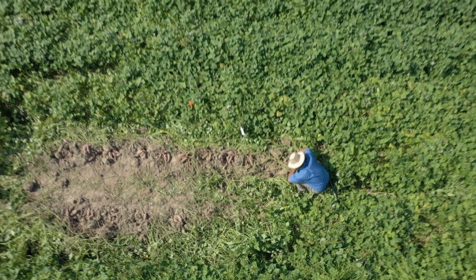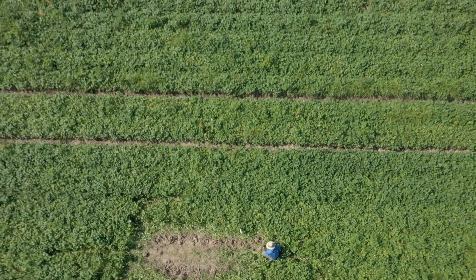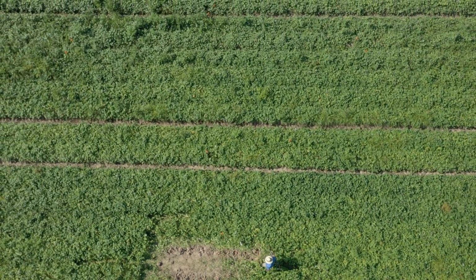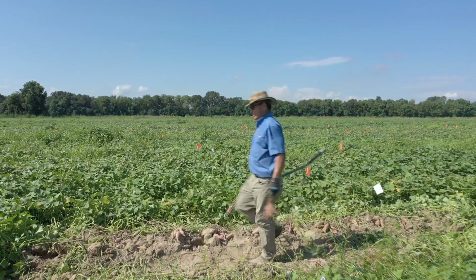Now we're focusing on the quality of transplants to see how it impacts stand or survivability, and yield quality and consistency. Now, managing irrigation and fertility is a bit easier because you can apply fertilizers and irrigation across the field uniformly. However, transplant quality can be highly variable, and it varies from field to field and from grower to grower.